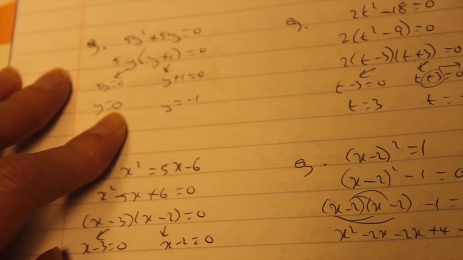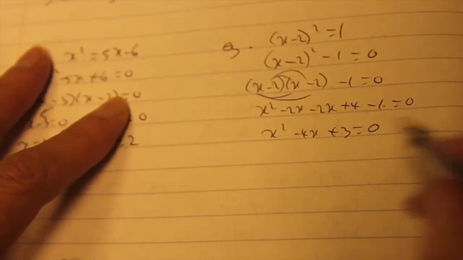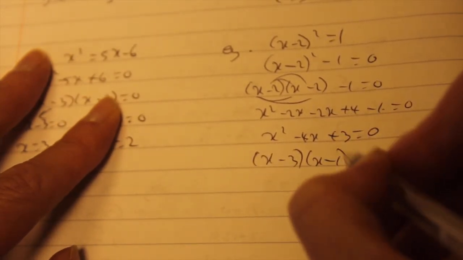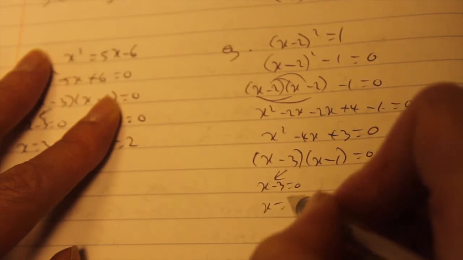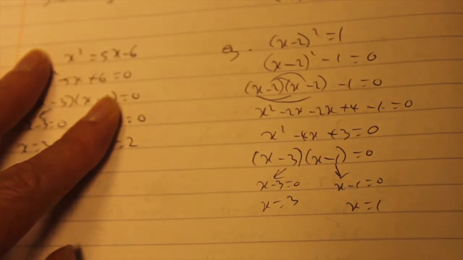Tidying it up. X squared minus 4x add 3 equals 0. Now what multiplies to give 3 and adds to give minus 4? X minus 3 and x minus 1. So x minus 3 equals 0, x equals 3, and this side x minus 1 equals 0, x equals 1.